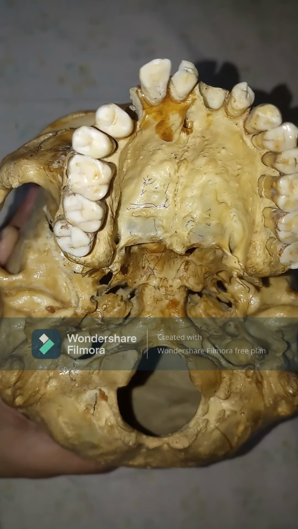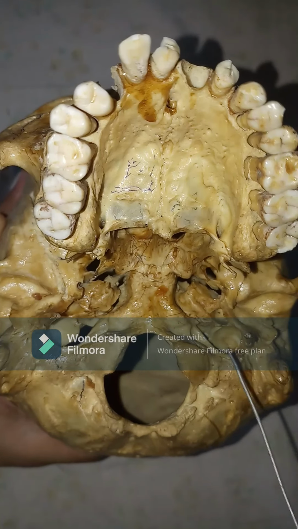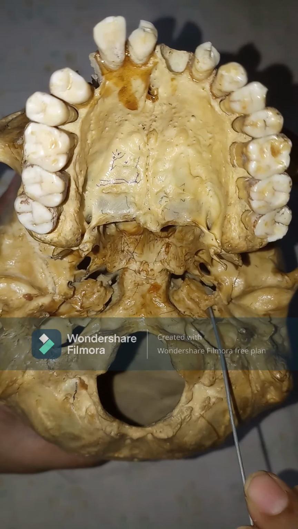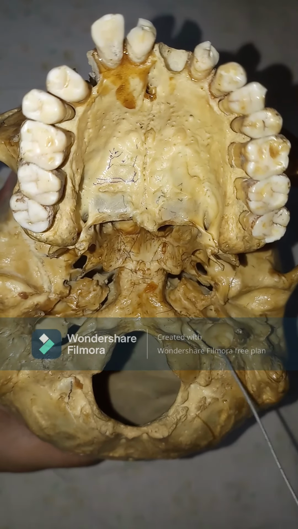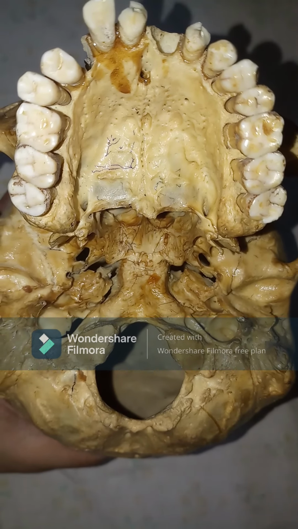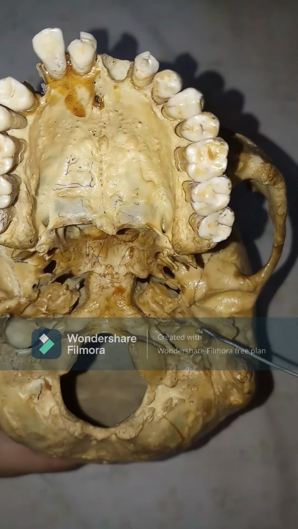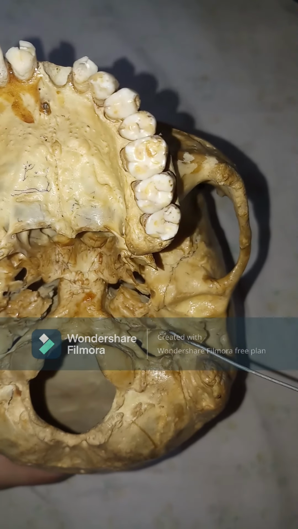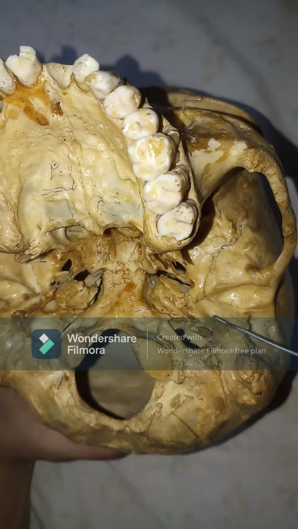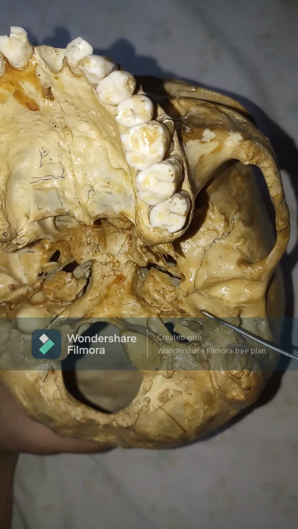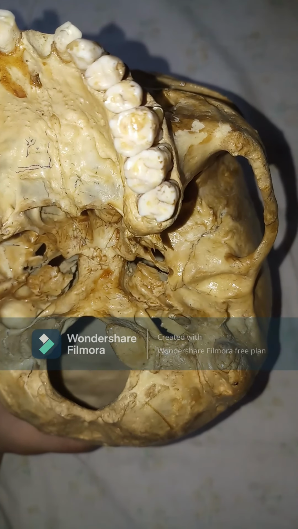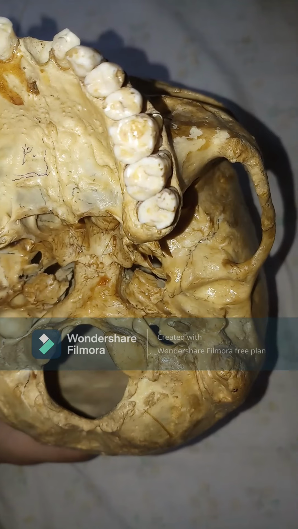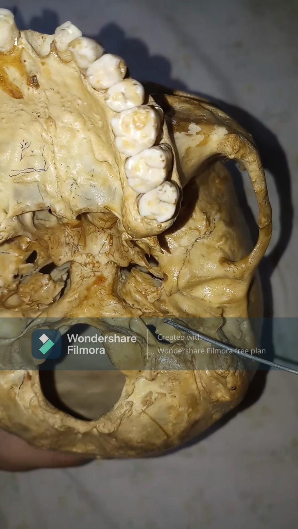Okay. So these are the structures. You can see this is the carotid canal and this is the jugular foramen. Now if you come more laterally, this is the styloid process. Anteriorly it is covered by the sheath formed by the lower margin of the tympanic part of the temporal bone.